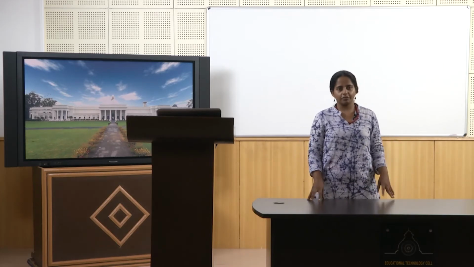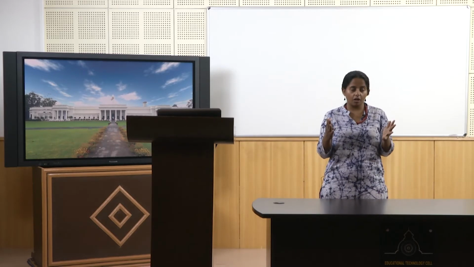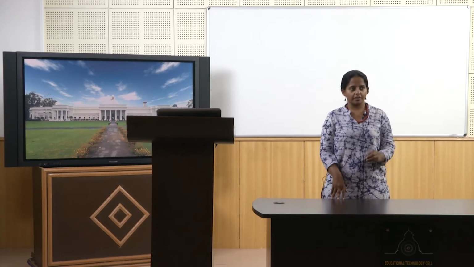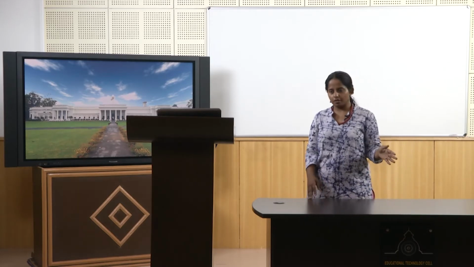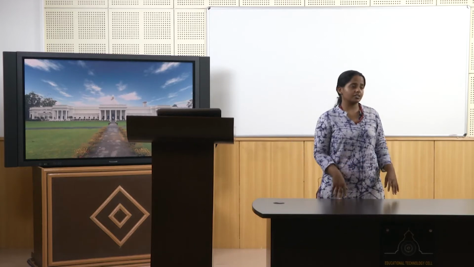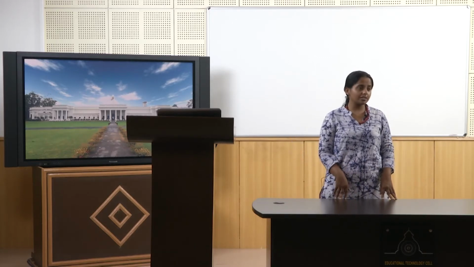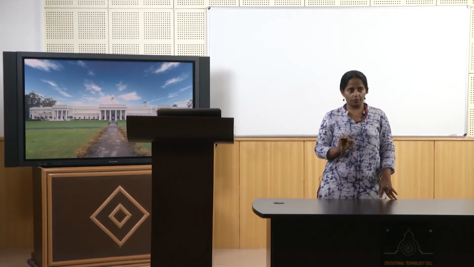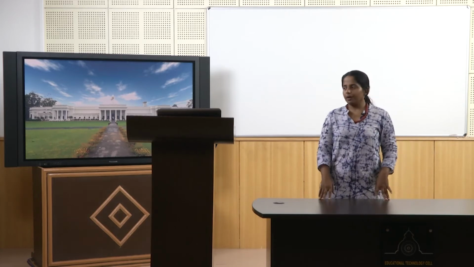The Ion Torrent, for example, uses what is called the world's smallest pH meter to get the signal when we are sequencing the genetic element. And then the fourth generation sequencing technique of nanopore sequencing, where the DNA is sequenced as it passes through a nanopore, a very small pore in a protein in a membrane.